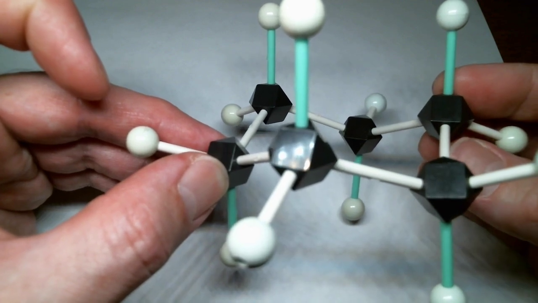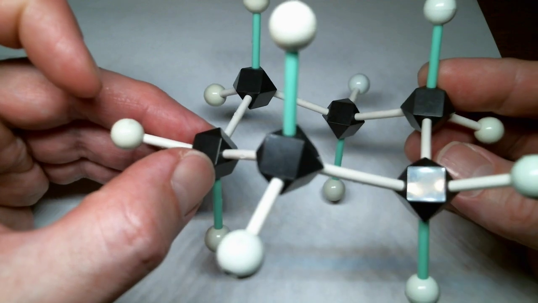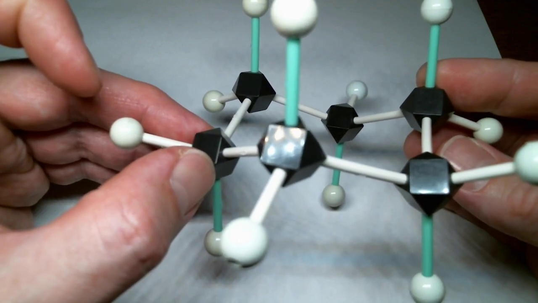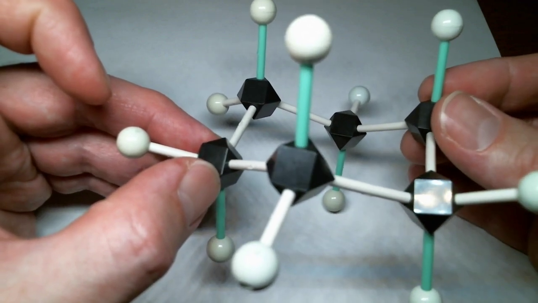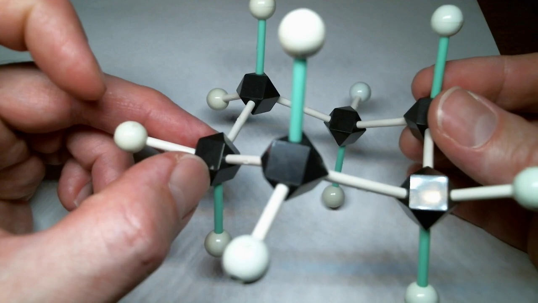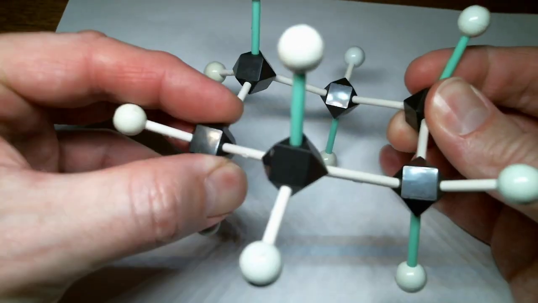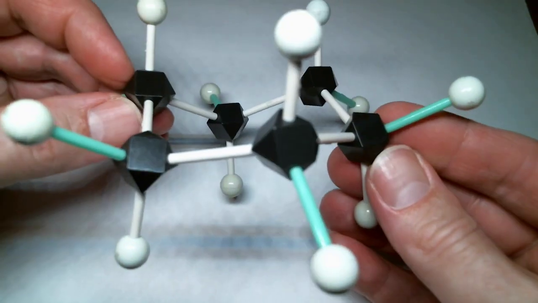And all the hydrogens that had formerly been axial with white bonds to carbon, they now appear to be equatorial.